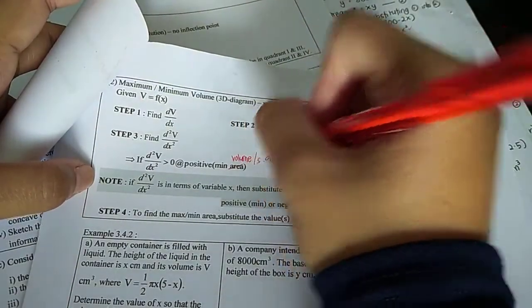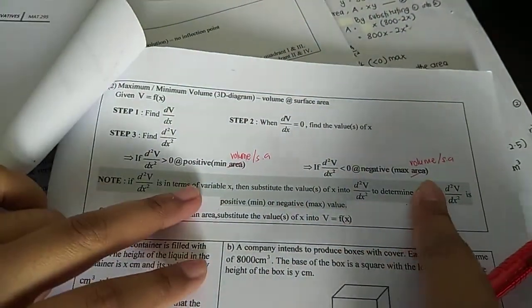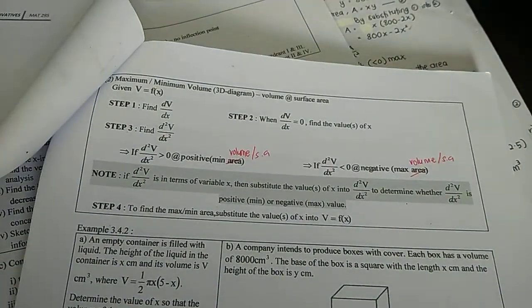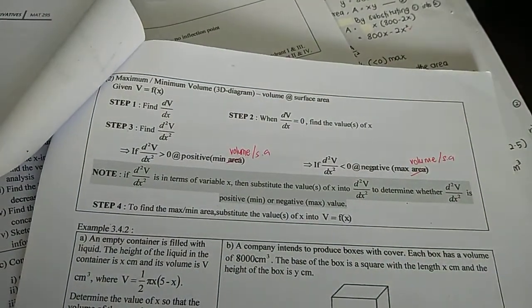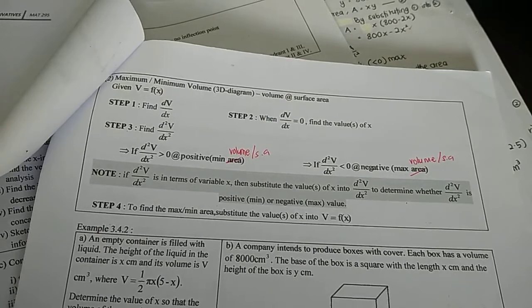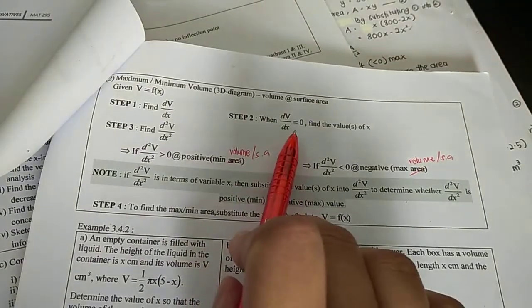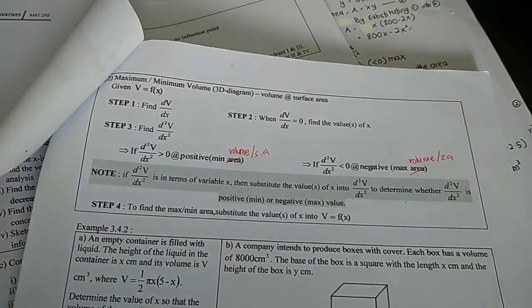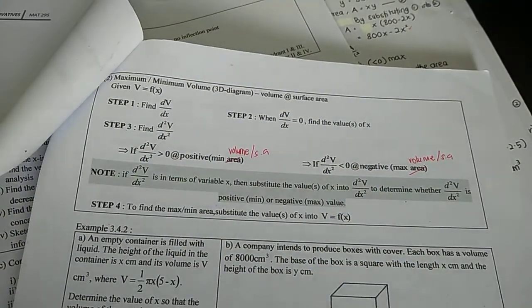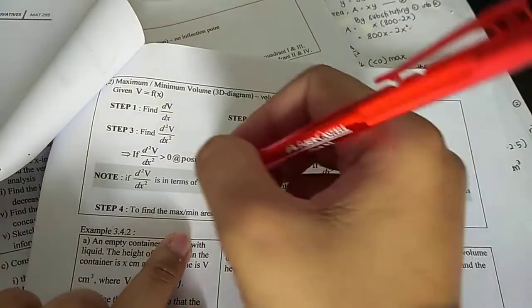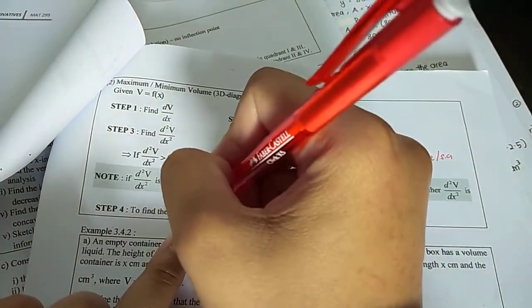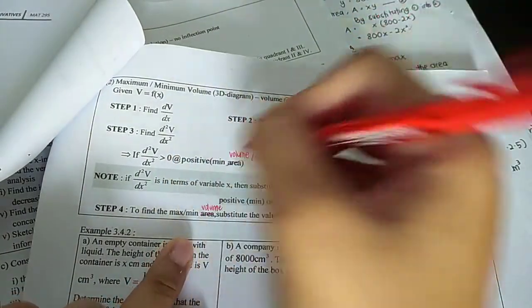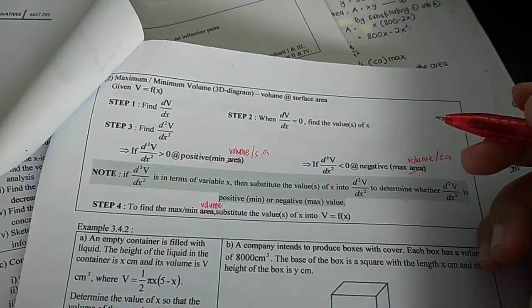Okay, so ubahlah sikit, bukan area. And then note kat situ benda yang sama juga. Okay, kalau ada in term of x lagi dalam tu, awak akan gantikanlah value x yang awak dapat kat step tu tadi. So nak kena identify lah whether dia positive or negative. So last step benda yang sama. So to find the maximum or minimum volume, so substitute the value of x. Okay, so macam tadi juga.